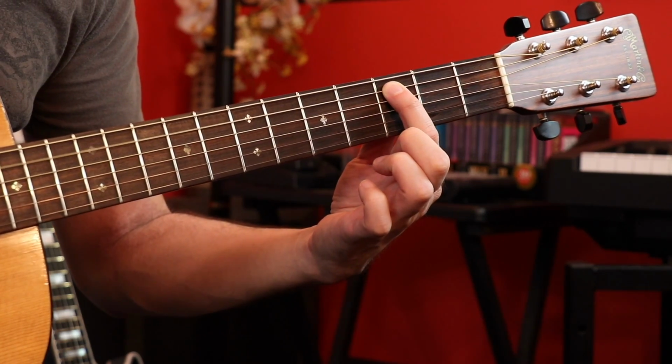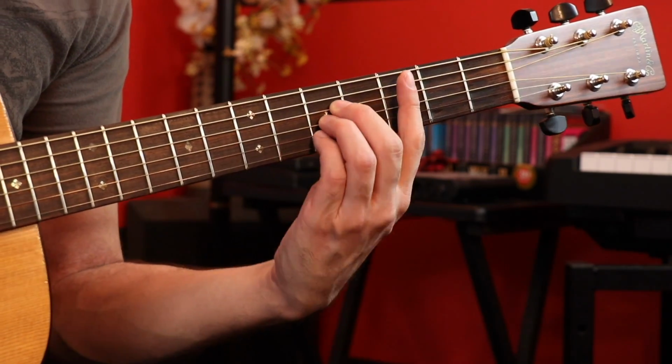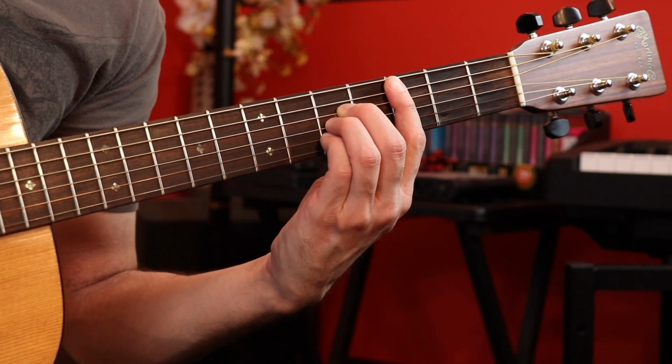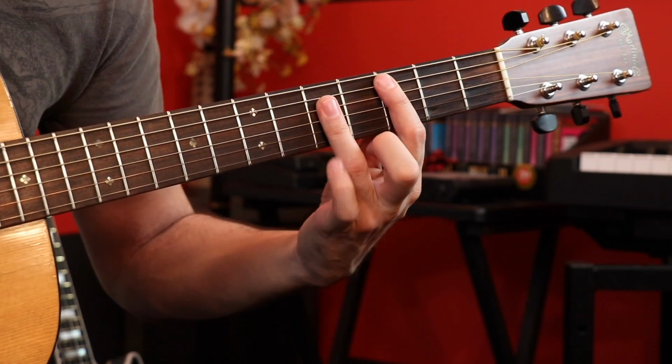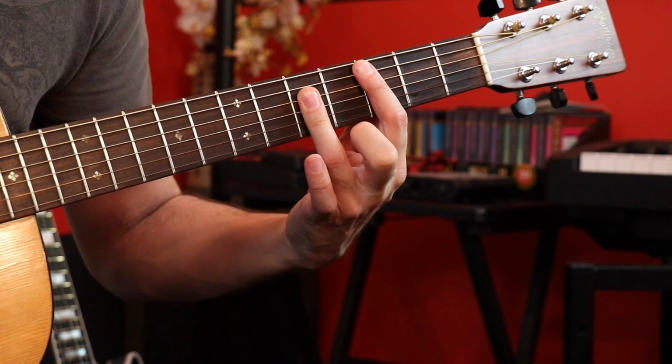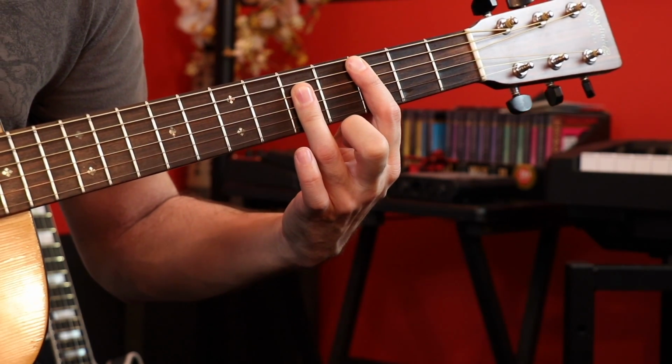So why don't we go here to the 3rd fret, C, and let's play the typical major 2nd form. Okay, that's one way to do it. Another way is to bar across, if you remember that way. Great way to do it.